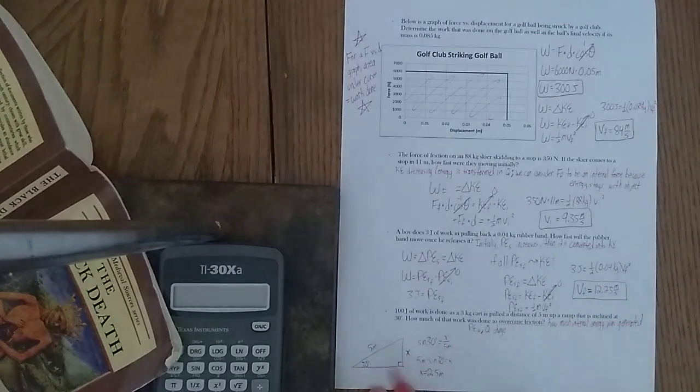I've labeled this X. We know this is 5 meters. We know this is 30 degrees. This is the opposite side of the triangle from the 30 degrees. This is the hypotenuse. Opposite and hypotenuse mean you're going to go with sine. Sine of 30 equals X, opposite, over 5, hypotenuse.